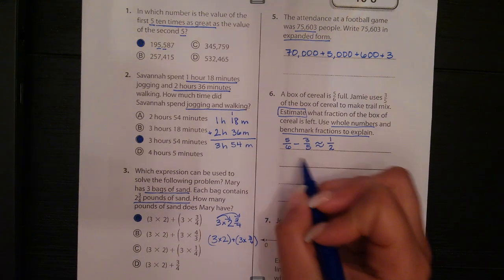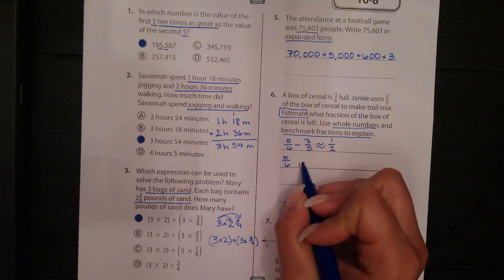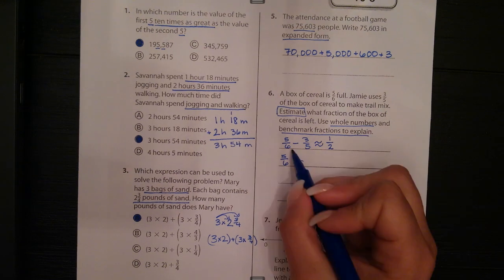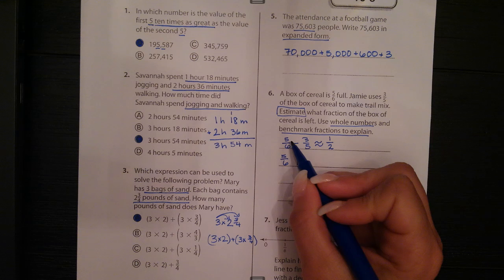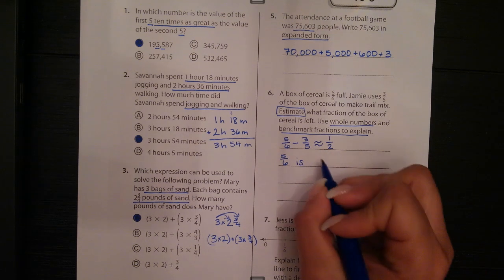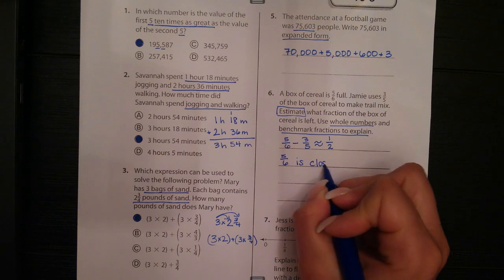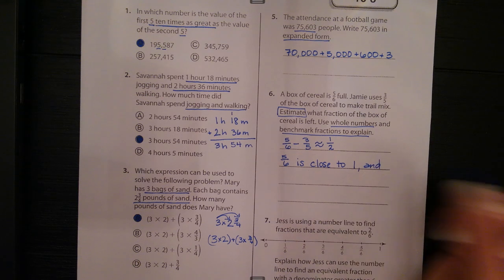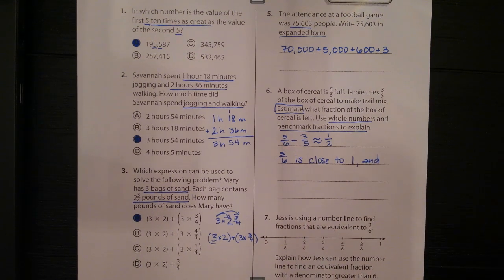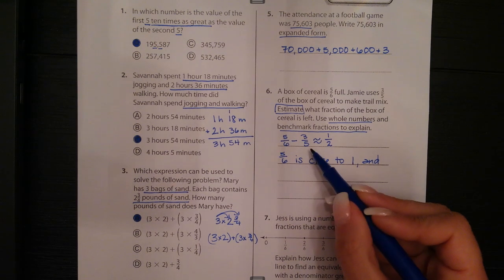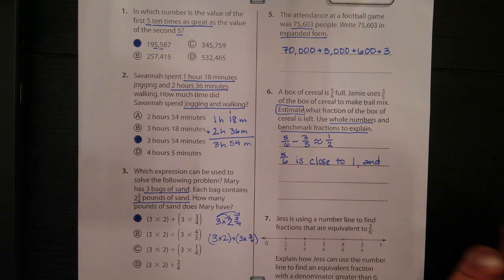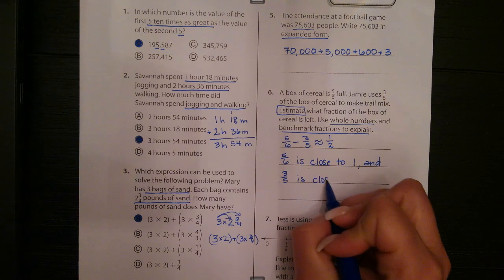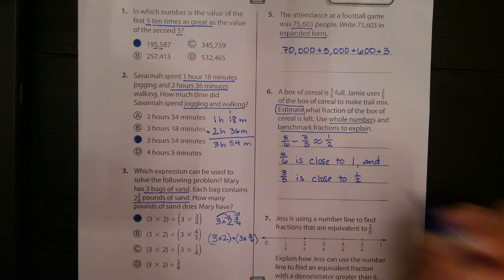So 5/6, it's almost or about 1 whole. Using that whole number, 5/6, it's close to a whole. If we had one more 6, 6/6, that would be 1 whole. So 5/6 is close to 1. And so 3/5, it's about a half. It's a little more than a half. A half of 5 would be 2.5, but it's about. So we'll say 3/5 is close, again, close to 1/2.